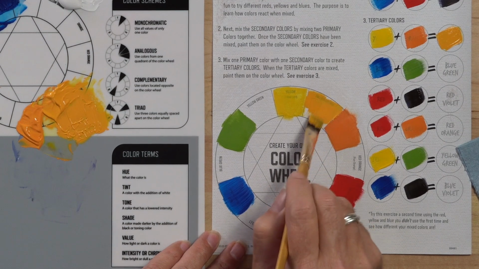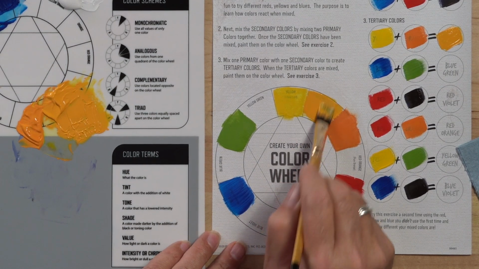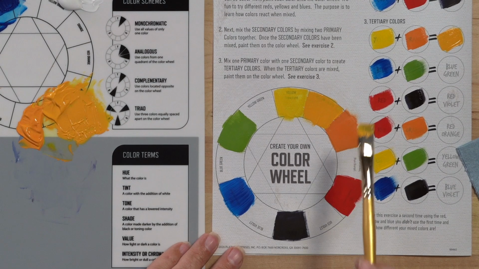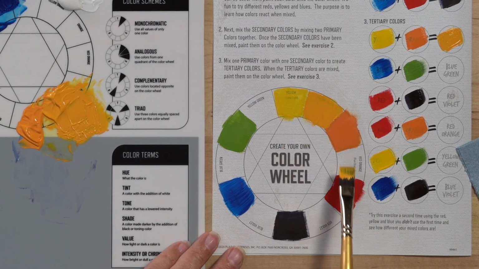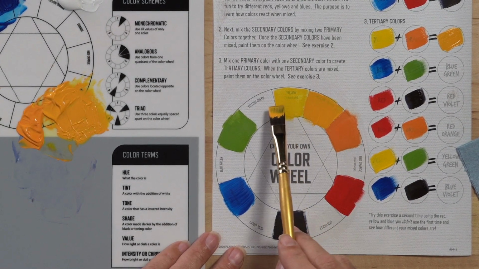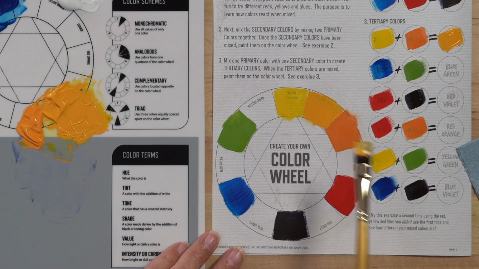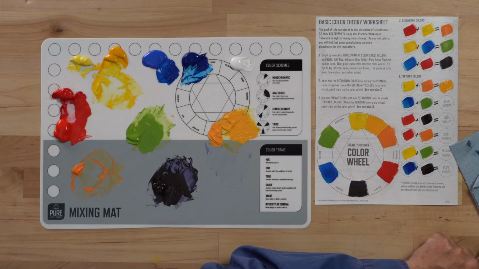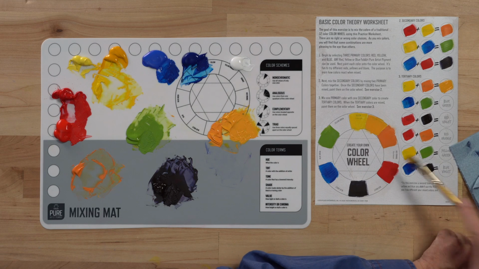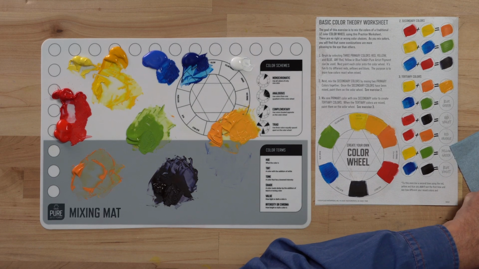And it's not so important that your color wheel is painted beautifully as it is that you have the right colors on your color wheel. So we have yellow, yellow-orange, and orange. Let's go ahead and make our next color, which is red-orange.